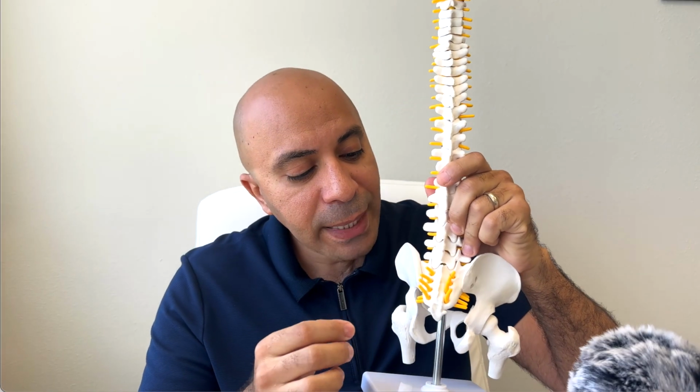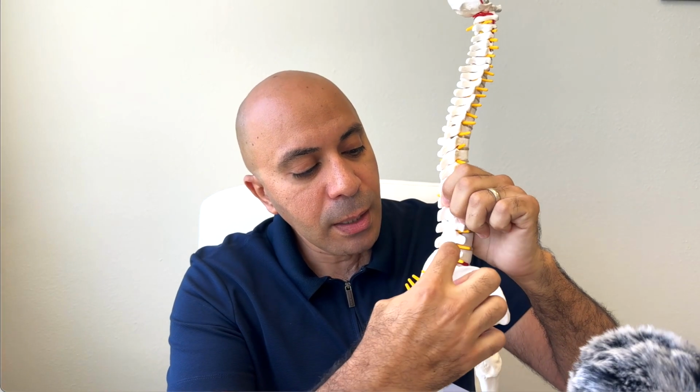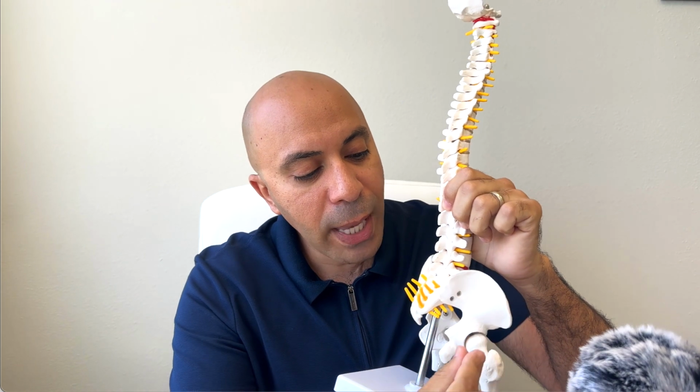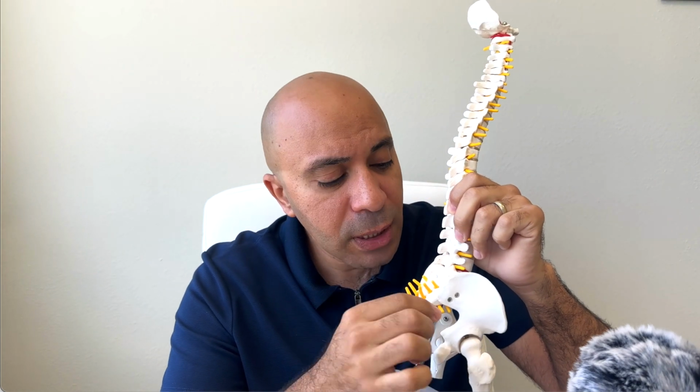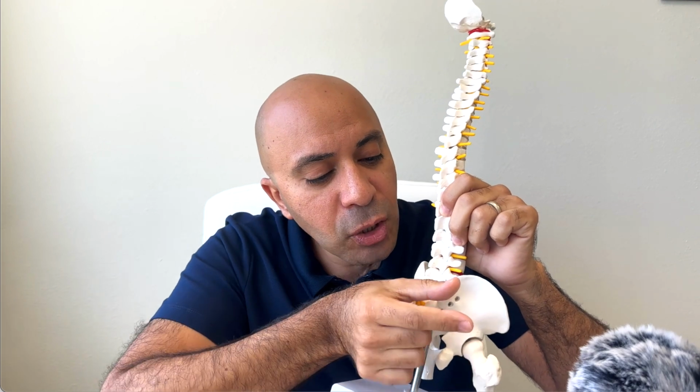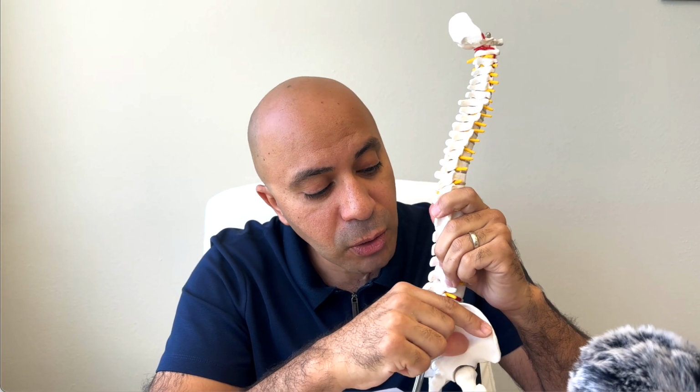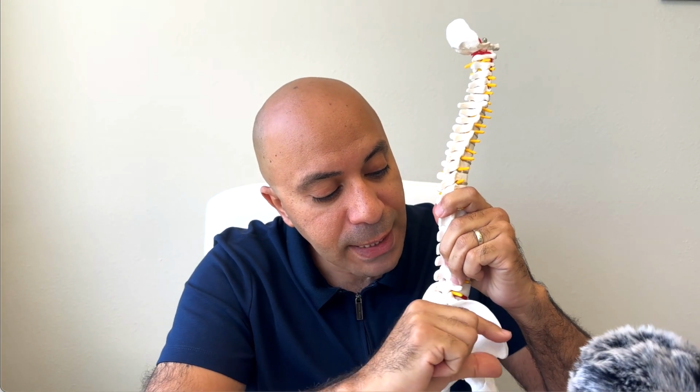In the back here, you have the sciatic nerve coming this way, and we have the piriformis muscle going in this area. In 20 to 30% of the population, the sciatic nerve actually goes through the piriformis muscle, which is attached in this area.